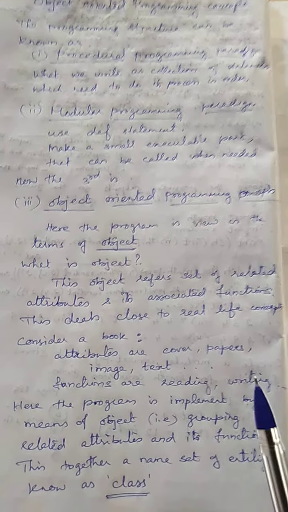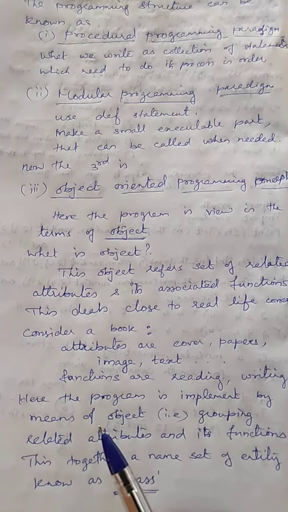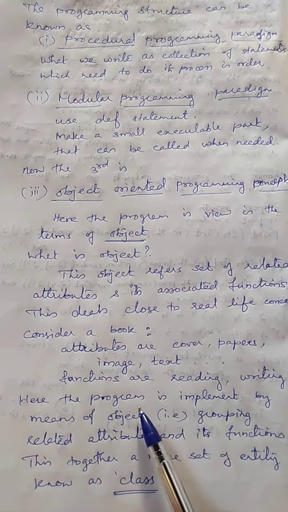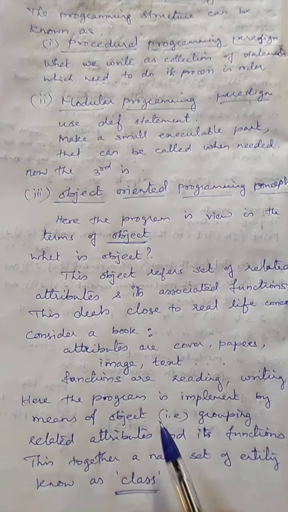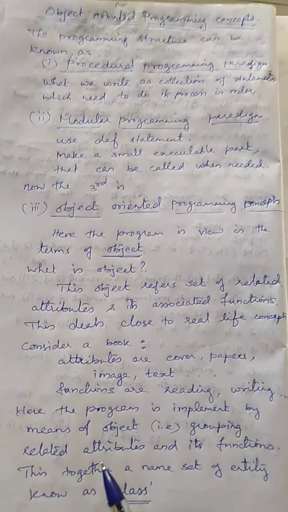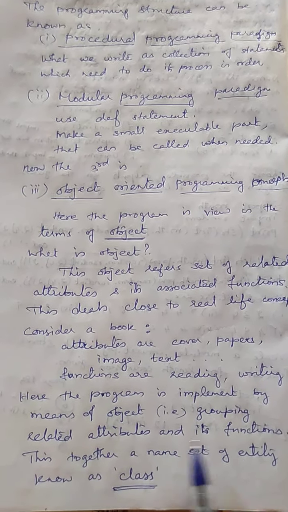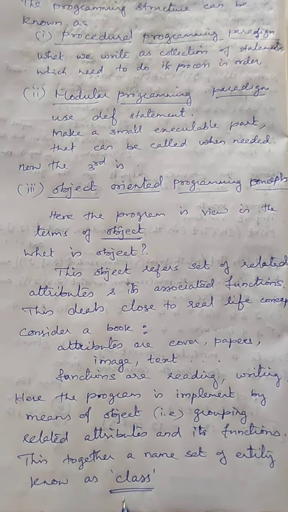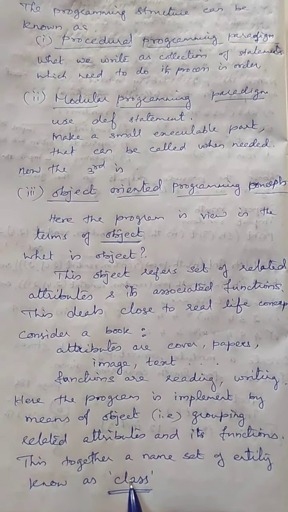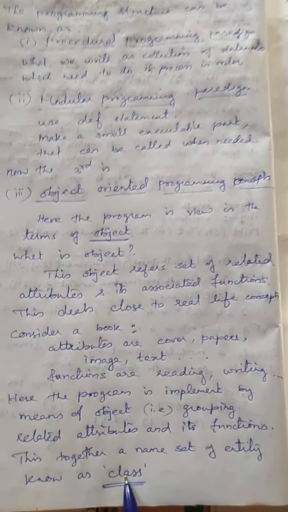Now the program is going to be implemented by means of objects. The third type of Python programming is implemented with the help of objects, that means a group of related attributes and its functions. A number of objects together are referred to by a new entity called a class. Class is the term we are going to use, and class is also used as a keyword in Python.